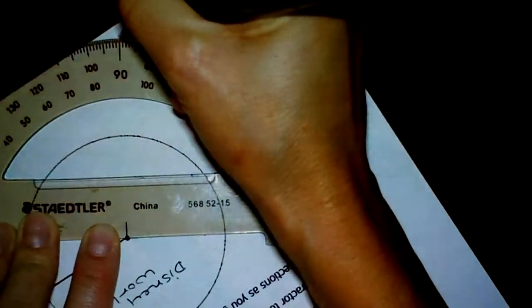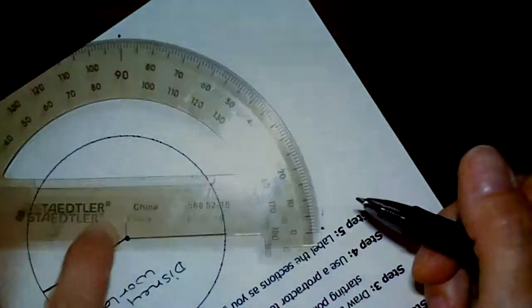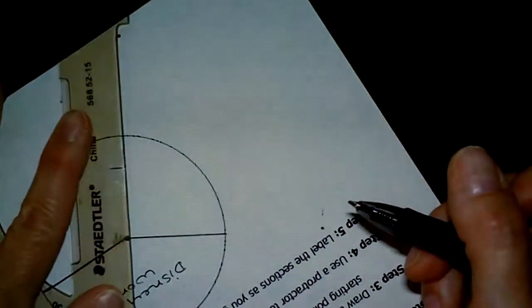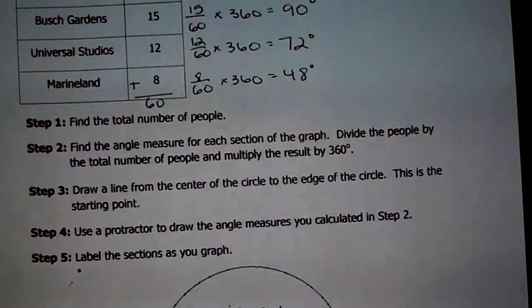I'm going to put a little dot above the 90. Then I'm going to connect the center to the outside. So I'm just lining this dot up here. I'm not going to draw my line all the way up there. I'm going to draw my line to the outside edge of the circle. And whenever we draw 90 degrees, you usually put the little box in there to represent that that's 90 degrees. And we said that that was Busch Gardens.